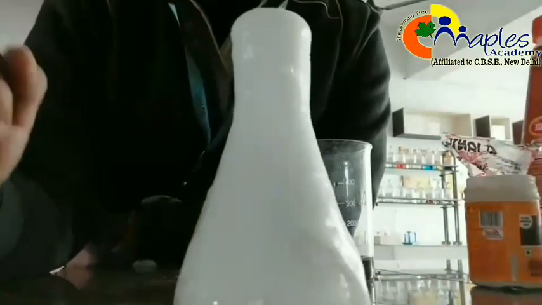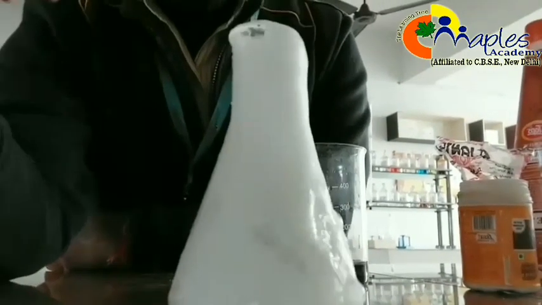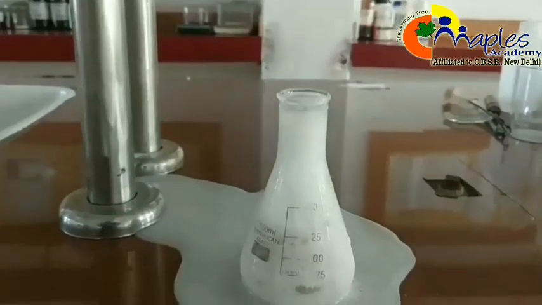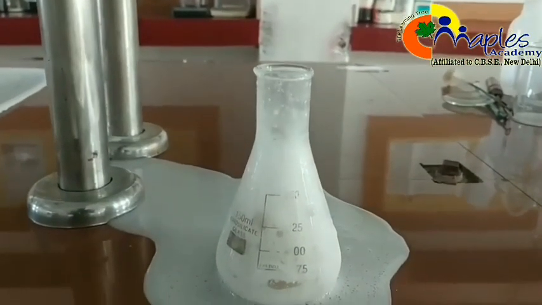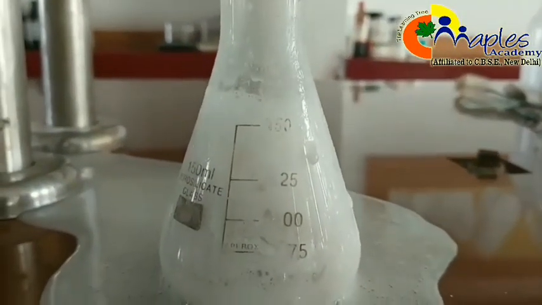So this can be used for making lava, right? You can see how attractive it would be for the children. Continuing further, you can still see the bubbles which are trying to come outside. This is nothing but the carbon dioxide that is coming out.